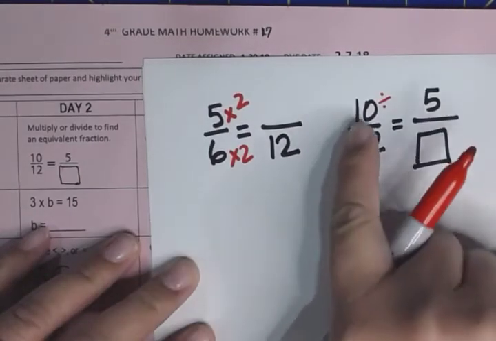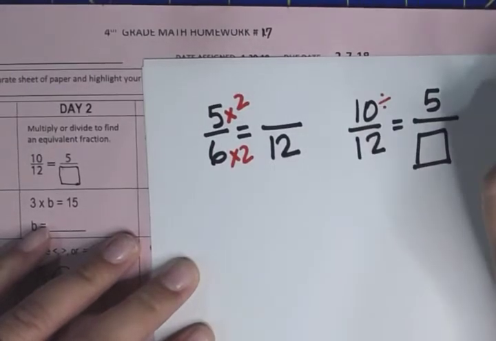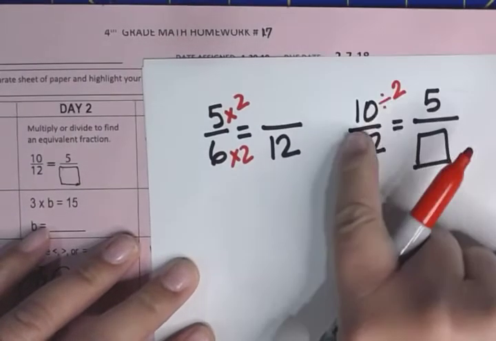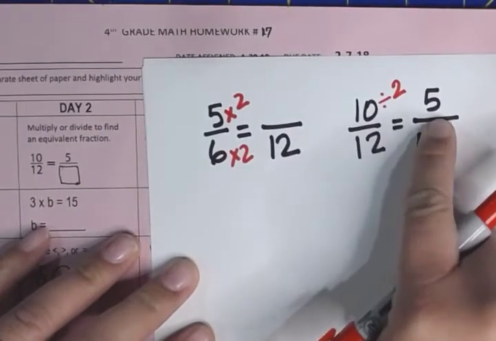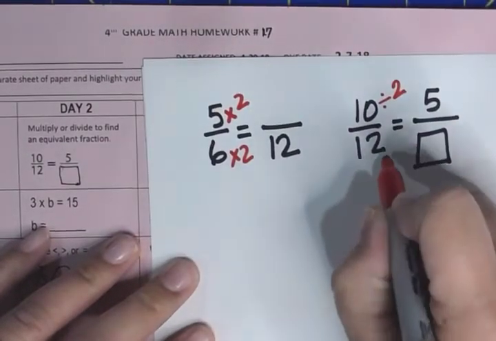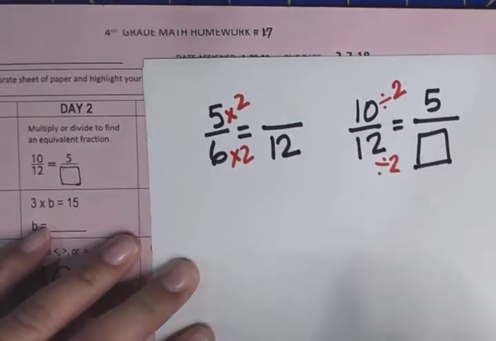So you have to ask yourself, 10 divided by what will give you 5? If you know your fact families, you know that 5 times 2 equals 10. So 10 divided by 2 equals 5. And whatever you do to the top number, you have to do to the bottom number. So 12 divided by 2 will get you this answer.